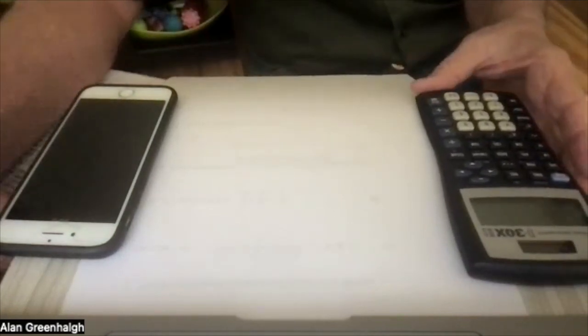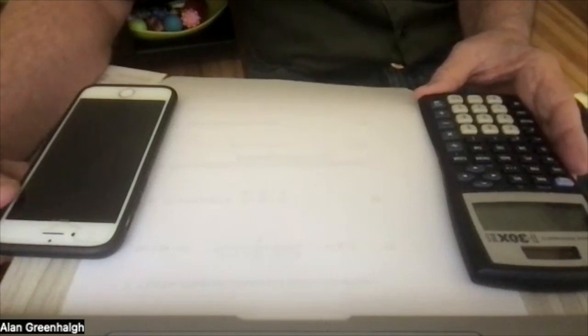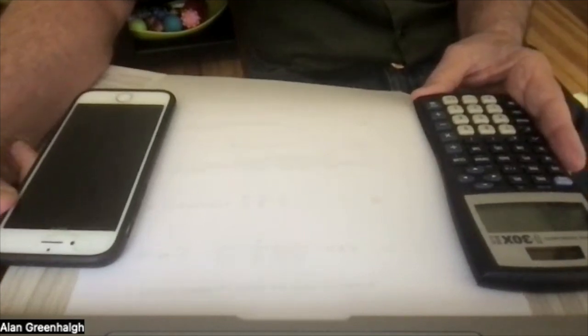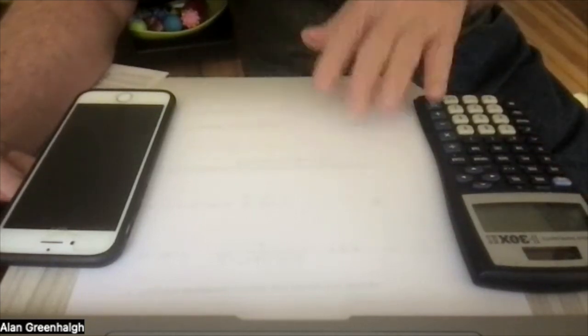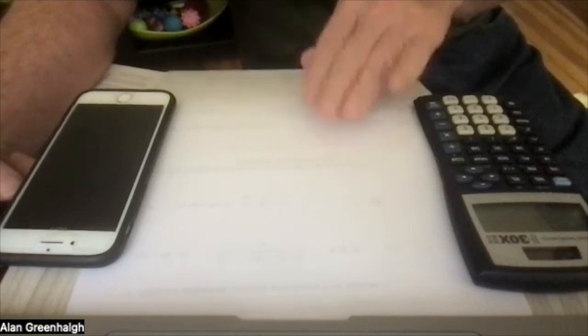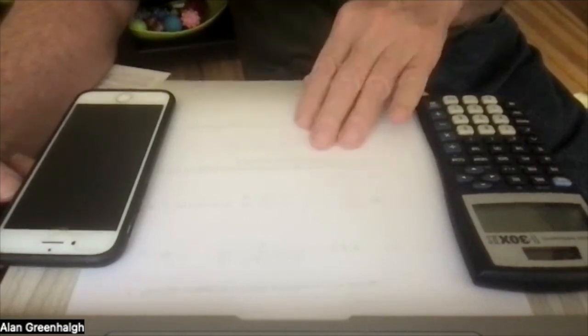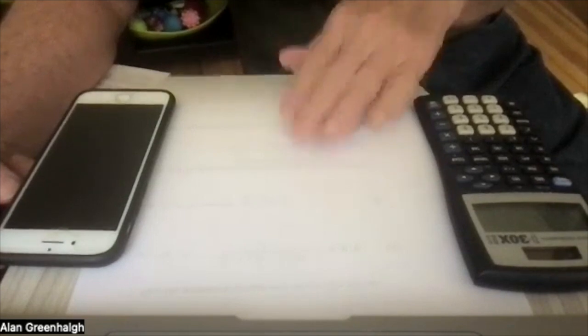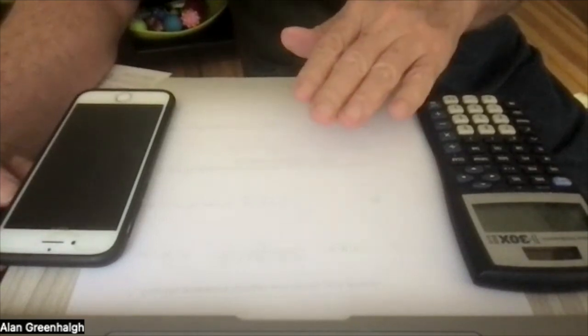If for some reason you cannot duplicate what I'm showing you now, then see me privately. I don't want to discuss this in class because most people will do this, but there will be some people who don't have a computer or don't have a camera on their computer, and in which case we'll talk about it.